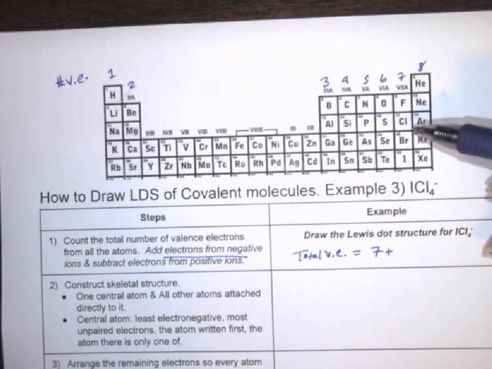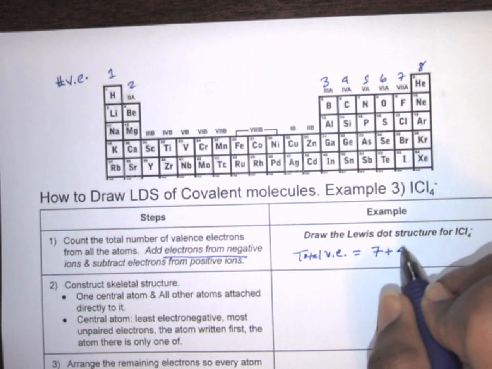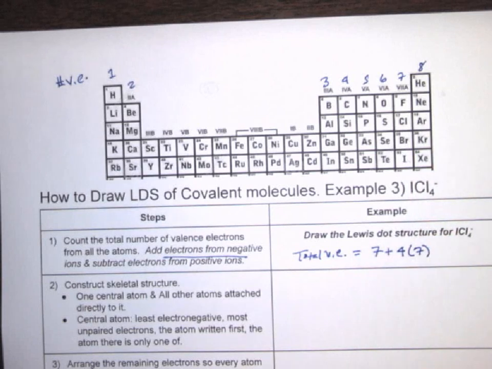Chlorine is also in group 17, so it also has 7 valence electrons, and we've got 4 of them, so that's going to be 4 times 7. Now typically this is where we would stop, but because we have a -1 charge, we need to add 1 to the total valence electrons. So I'll write this in red.